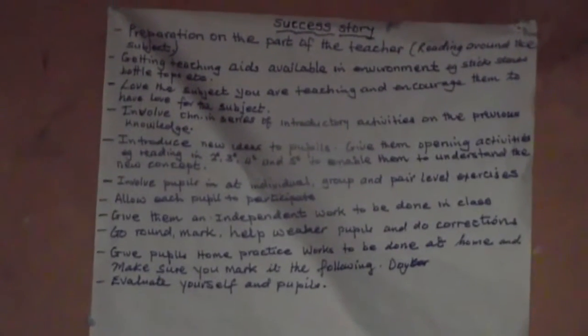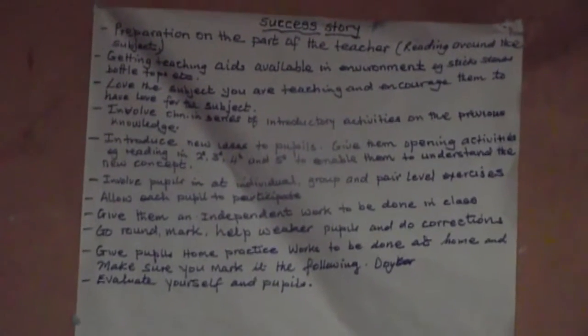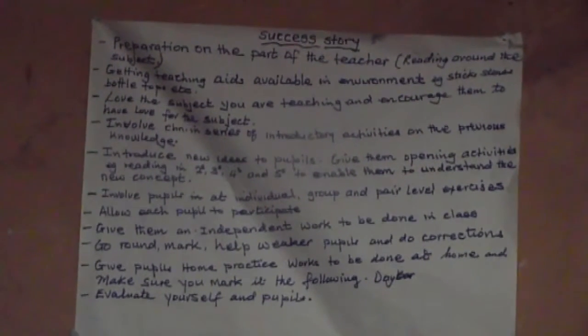Then getting teaching aids available in the environment, for example sticks, stones, bottle tops, and individual pupils in the class. You can use them as teaching aids, etc. Then the teacher must have love for the subject you are teaching and encourage the pupils to have love for that subject.